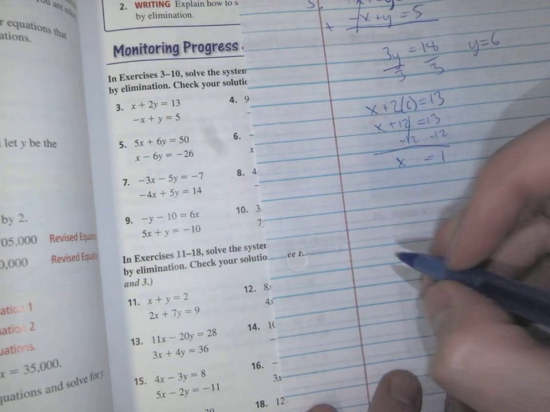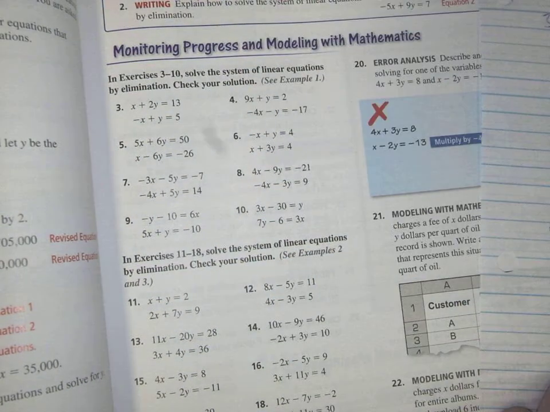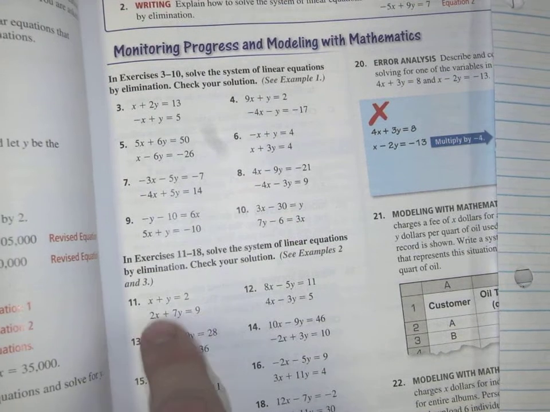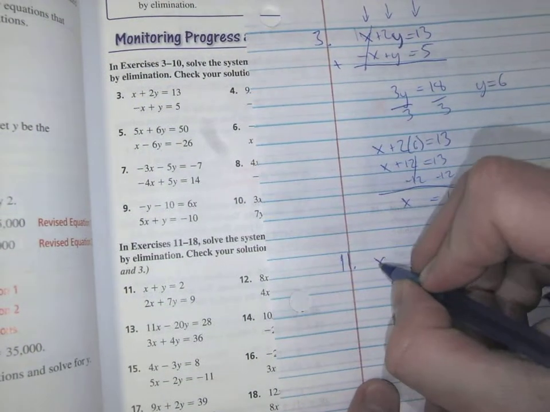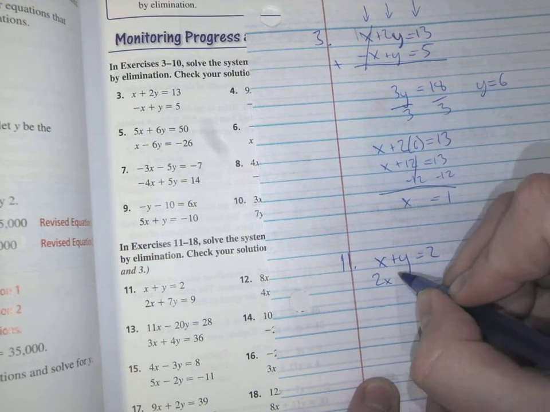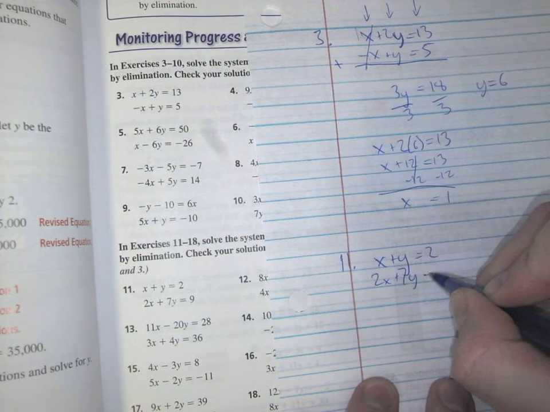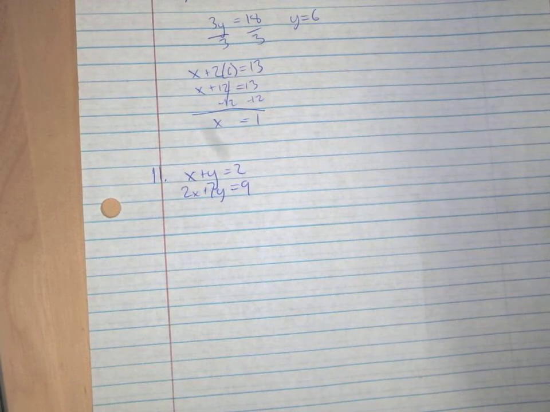Okay? Let's look at the next problem set, starting with 11. Okay, so you're going to do 11 through 16. I'm going to help you get started here on number 11. So the difference between the first problem set and the second problem set is the first one's already ready for you. The second one, you're going to have to do some manipulation.